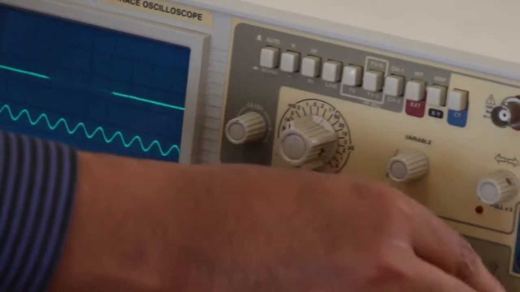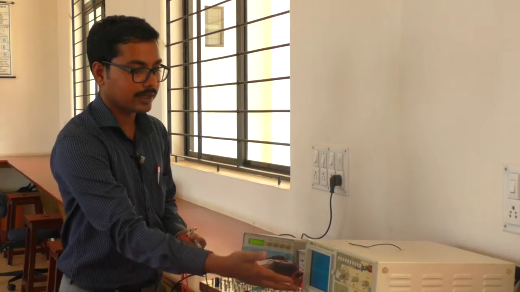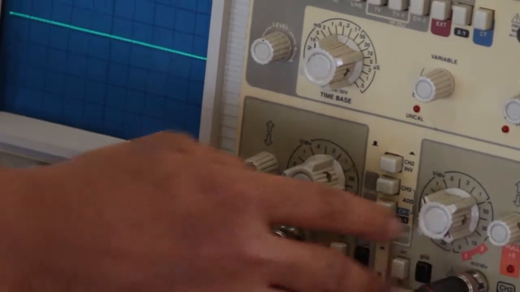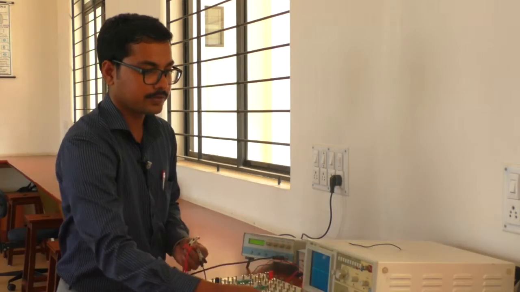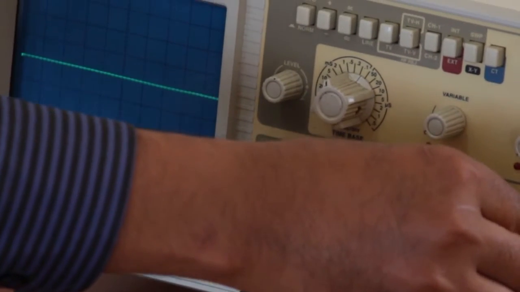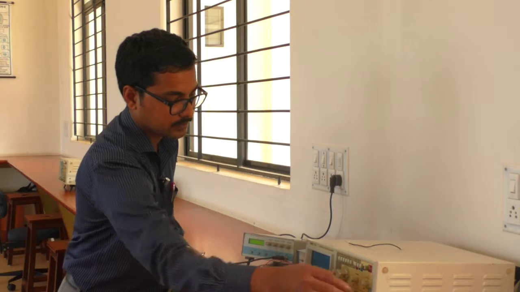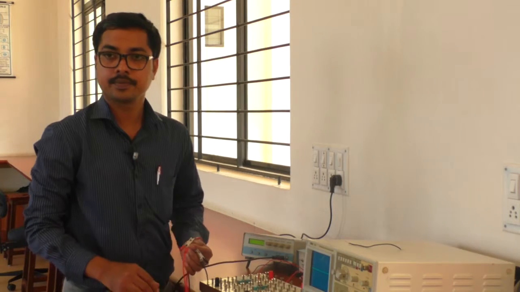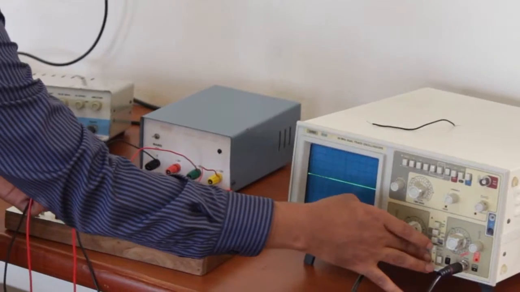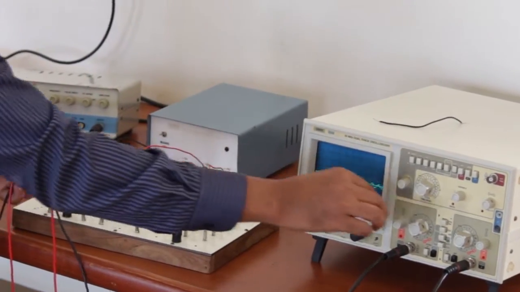Once you connect it, make arrangements in the CRO screen. I made some adjustments. Press the ground pins of the CRO, both the channels, and bring the lines to the center. Okay. So now both the channels are set to 0 level. Now release the ground button. Now you can see there is a waveform starting from 0.